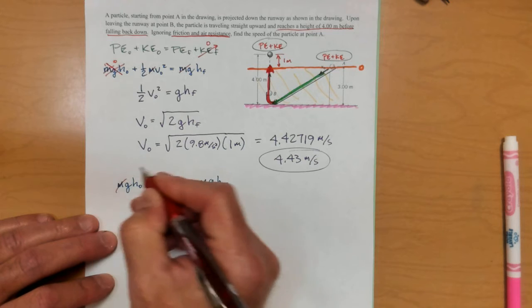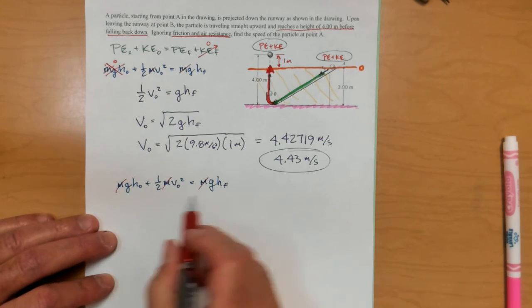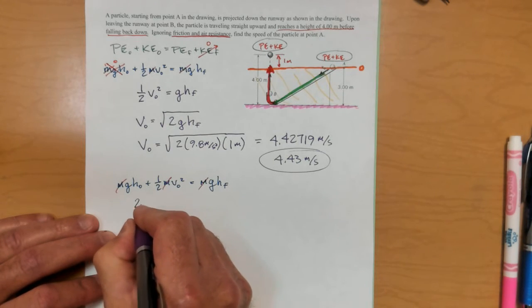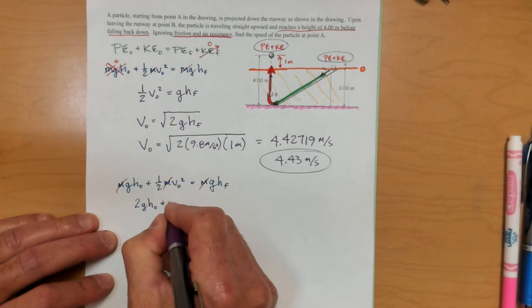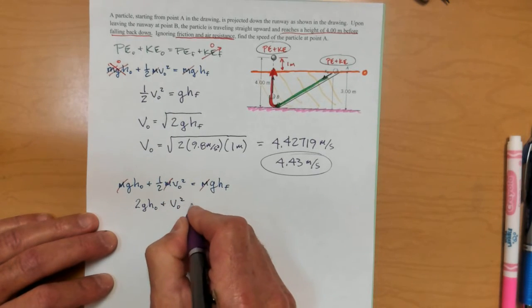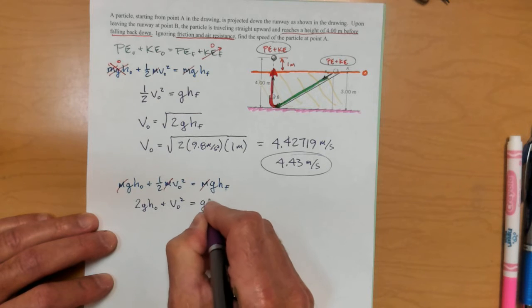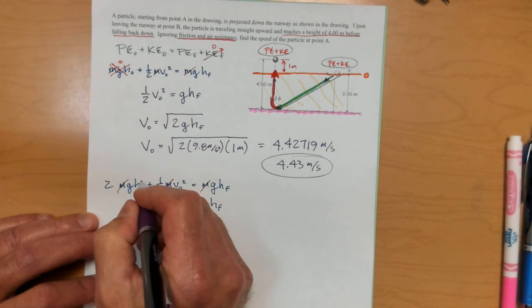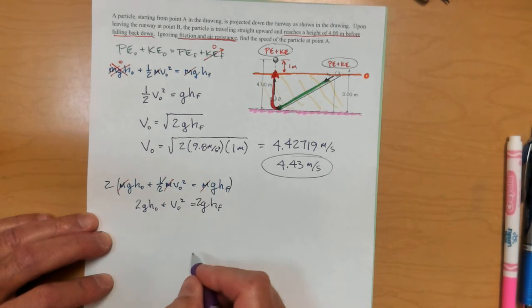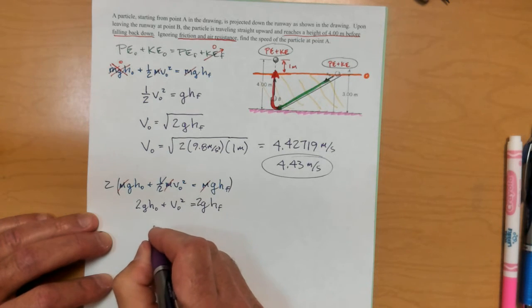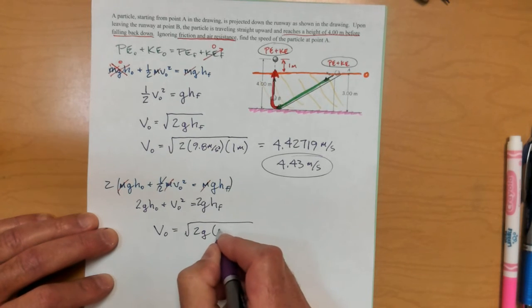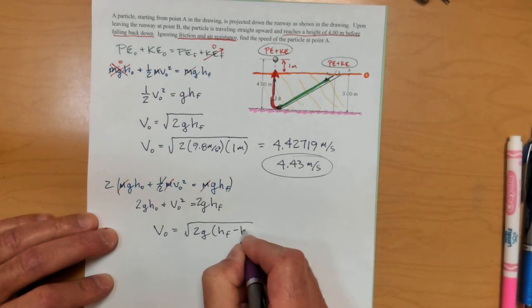First of all, everybody brought mass to the party, so the m's cancel. I like to multiply everything by 2 to get rid of the halves, and so we end up with 2 g h naught plus v naught squared, which you can see is now isolated, equals g h final times 2, because we multiplied the whole thing by 2. If we do a little algebraic solution, you get v naught equals the square root of 2g, which is in both terms, times h final minus h initial.